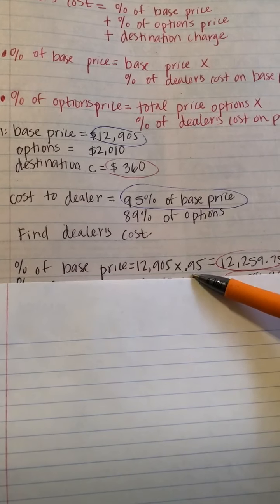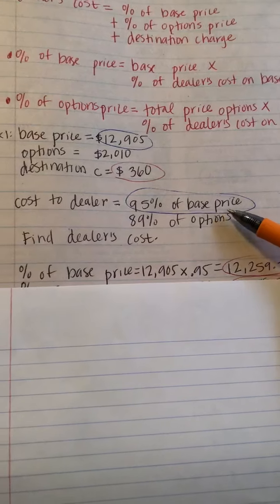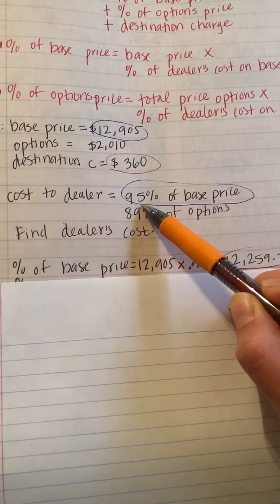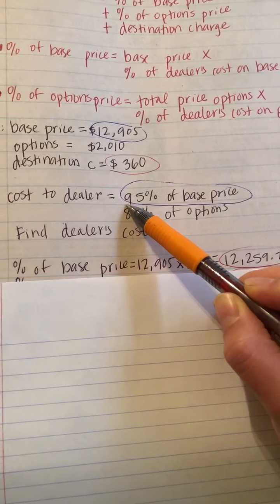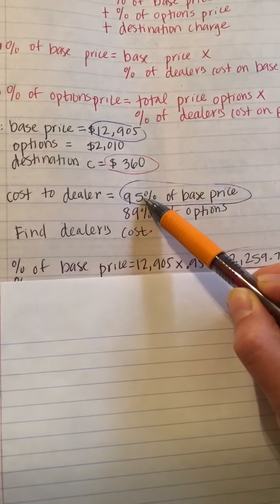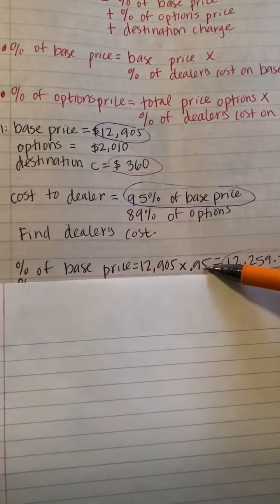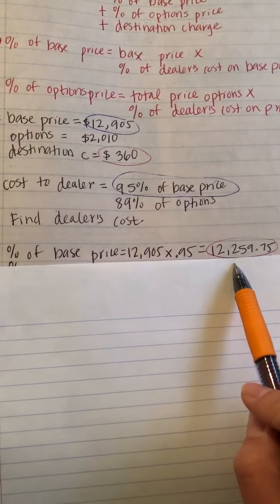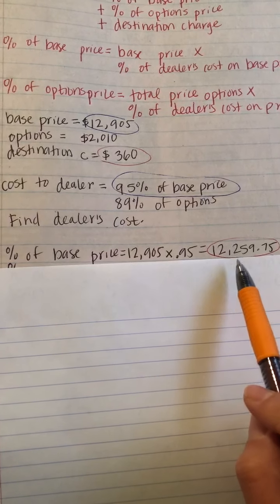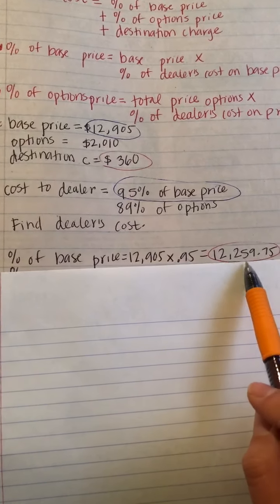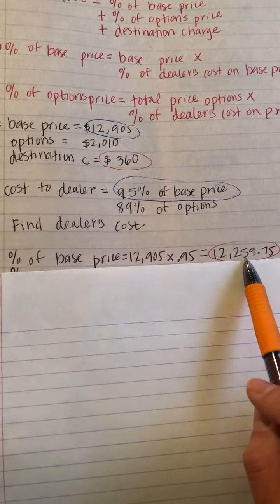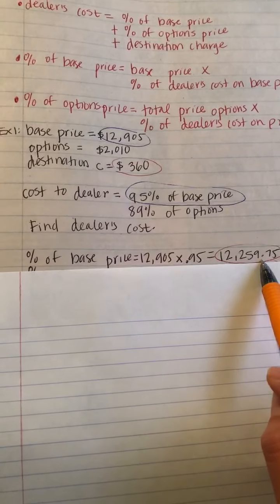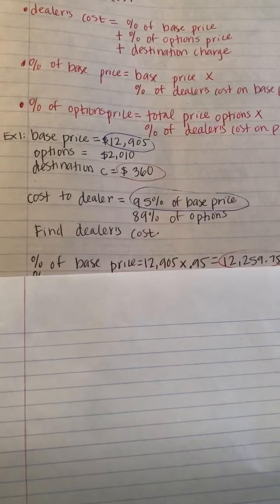Just a reminder, whenever you have a percent, you want to switch it to a decimal. You can either move the decimal 2 times to the left, or you can say 95 divided by 100, and you get 0.95. When you multiply, you get 12,259. That's not the percentage, but the price that the dealership paid for the base.